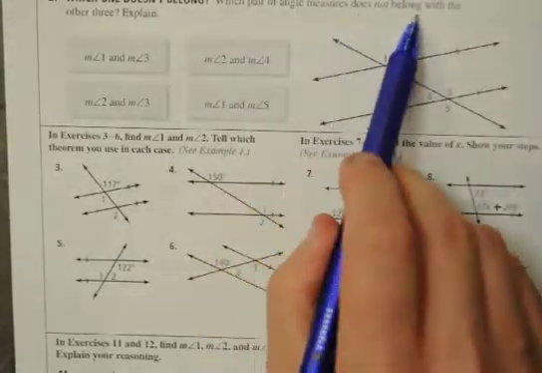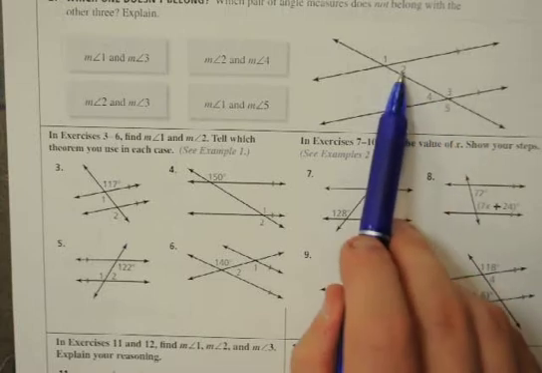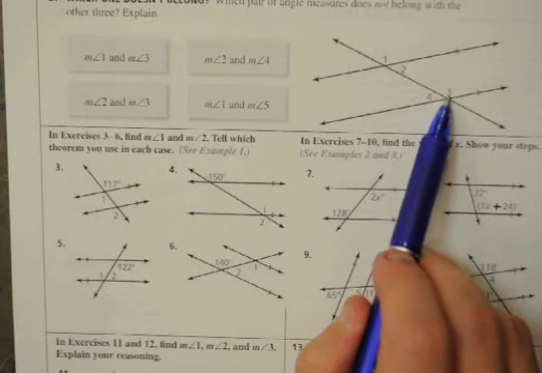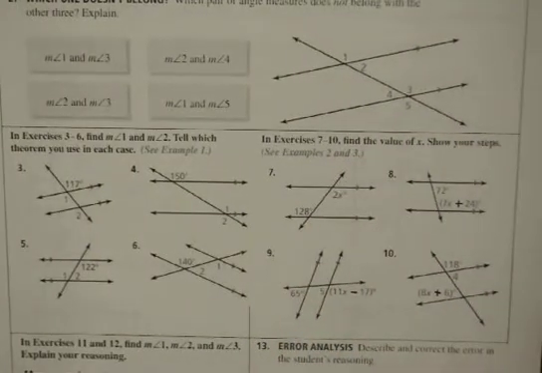Which pair of angles does not belong? We've got 1 and 3, 2 and 4, 2 and 3, and 1 and 5. So remember in the lesson when I did the hearts and stars thing?